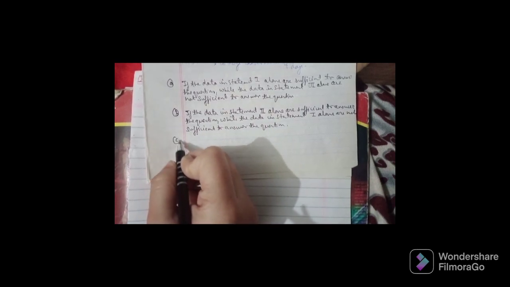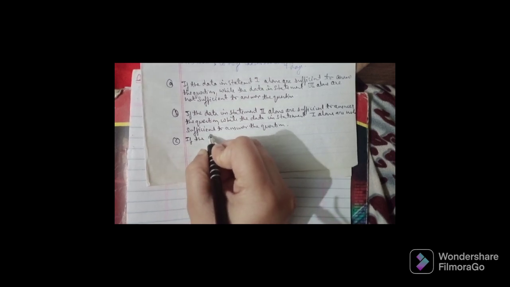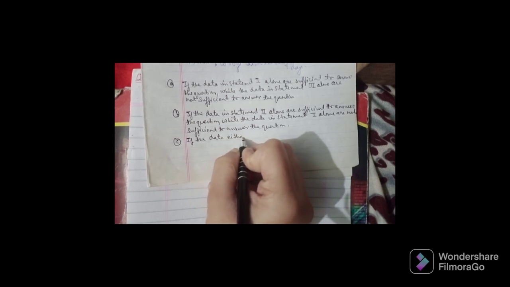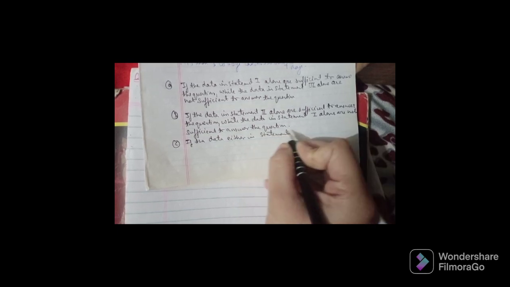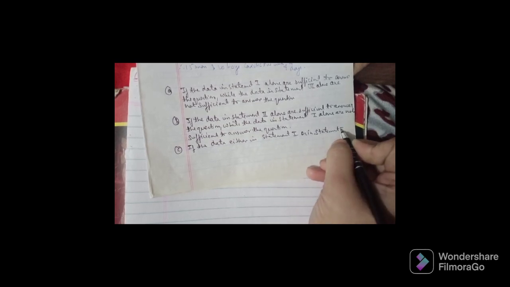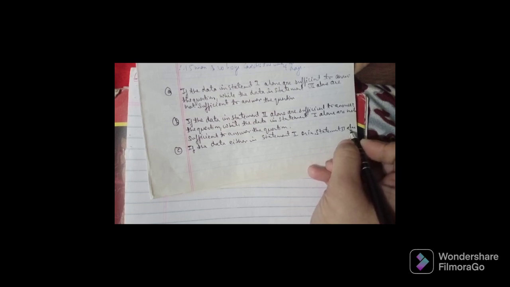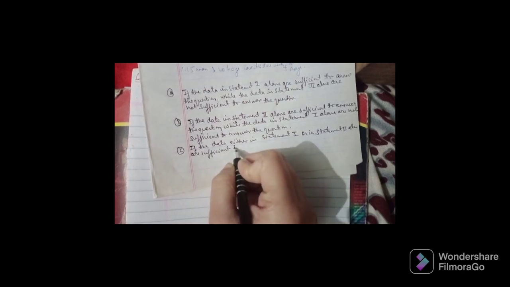Now you'll choose C if the data either in statement 1 or in statement 2 alone are sufficient to answer the question.